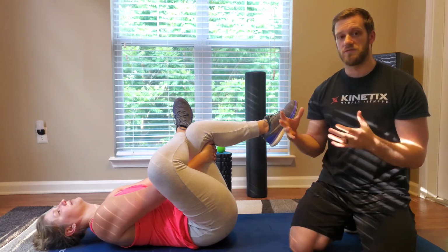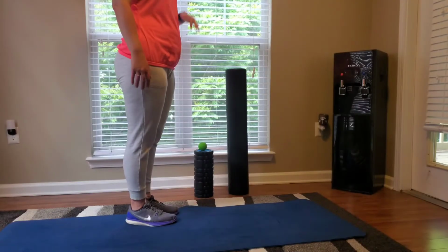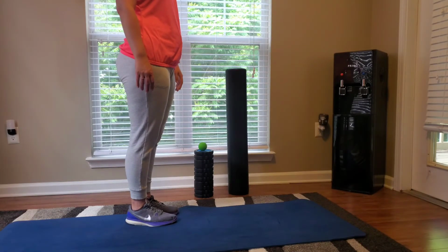And this will be my first variation. It's one of my favorite stretches for the hip. The next variation of the IT band stretch is a standing version.